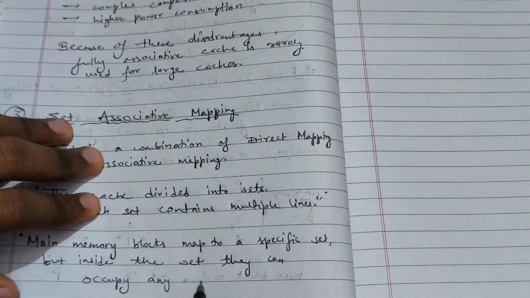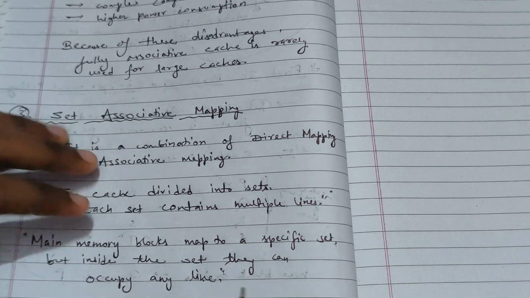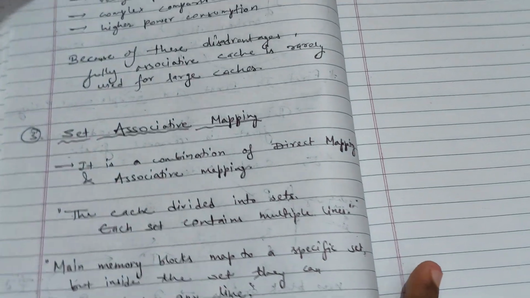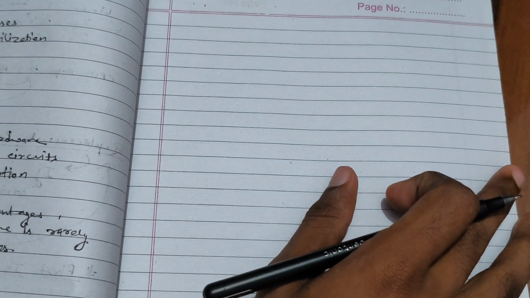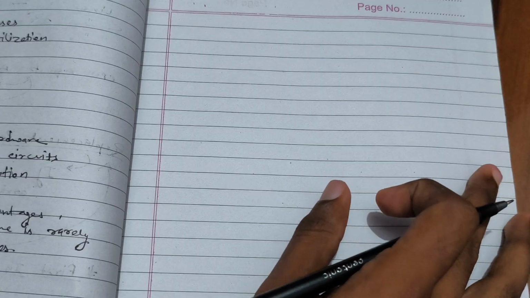How would we be mapping them to any set? We would be using the formula we used previously in direct mapping, that mod formula.